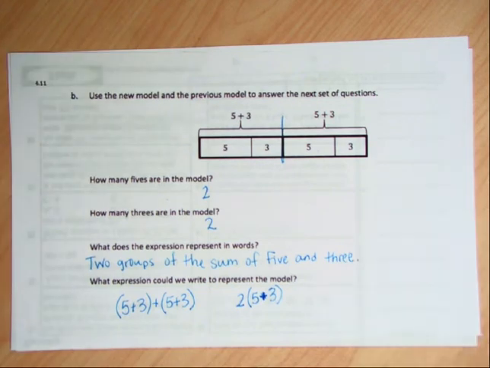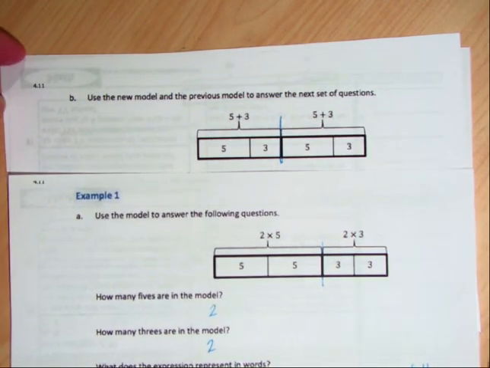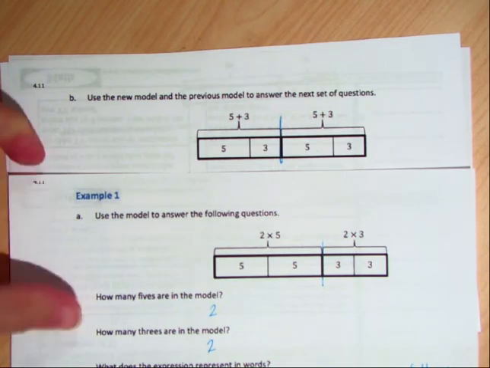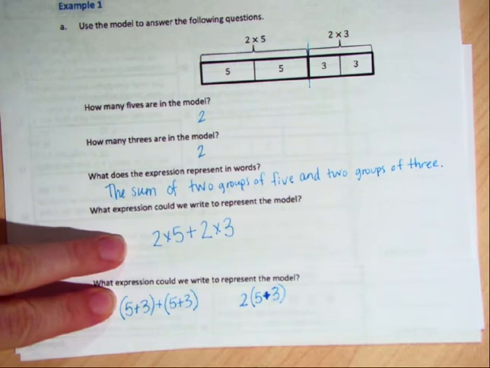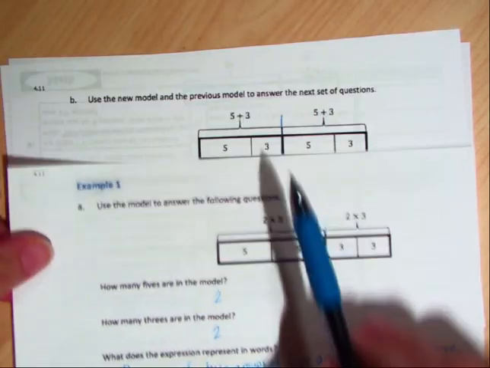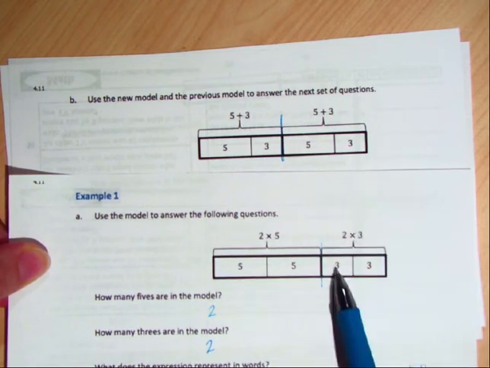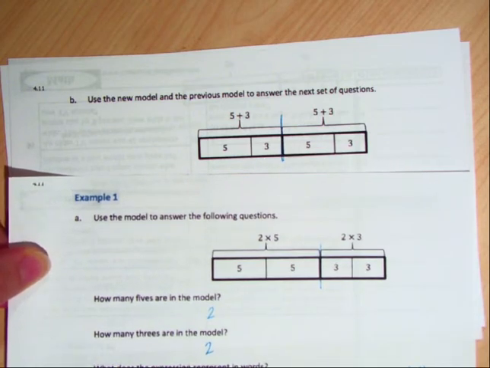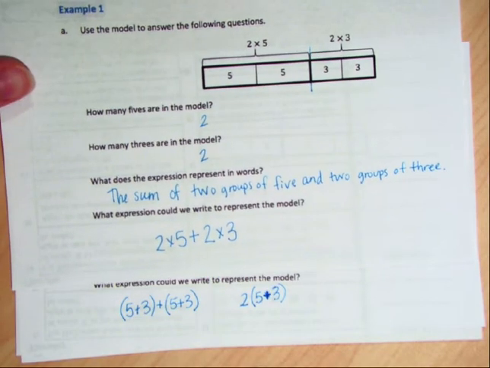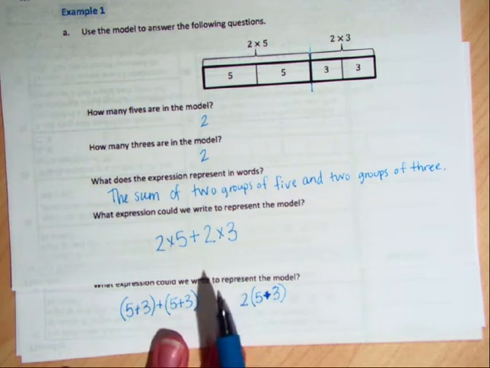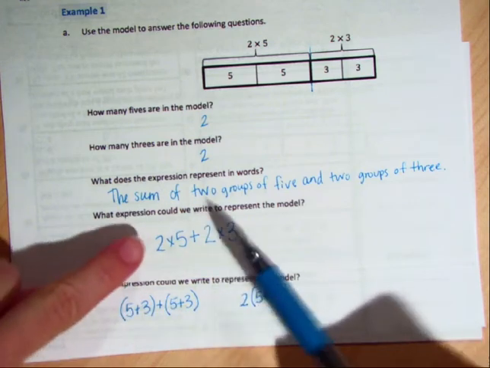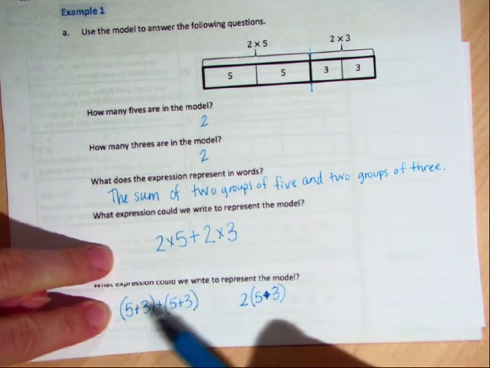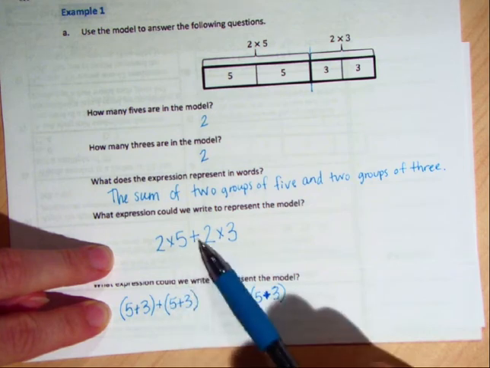All right, here's my question. Looking at these two models, are they equivalent? Are these two models equivalent? Let's look at our expressions. I'm going to move it up here so we can see these two expressions. Are these expressions equivalent? Well, I can see in my models that there are 2 5s and there are 2 3s. I believe they're equivalent. If we take a look at these, I know that they're equivalent because the same thing is happening on either side of the equation. I have 2 5s and I have 2 3s. And I'm adding them all together.